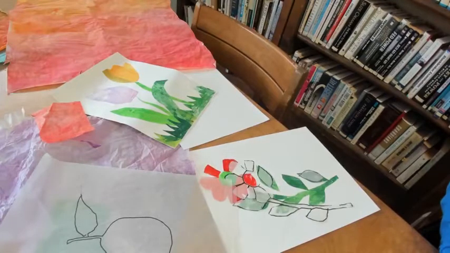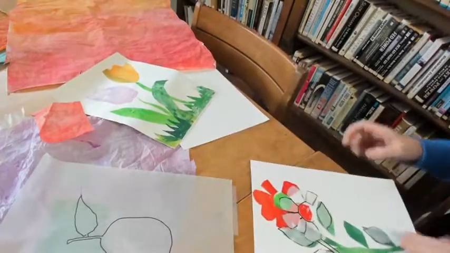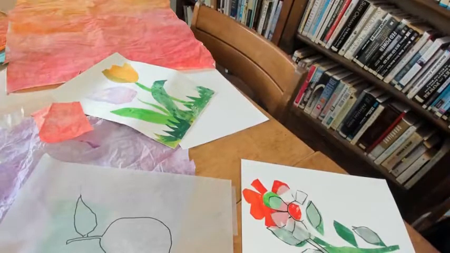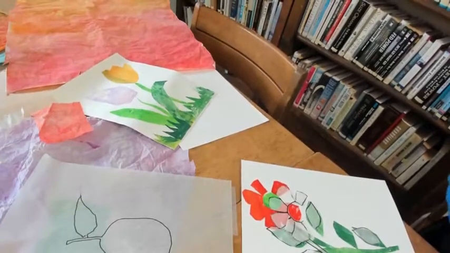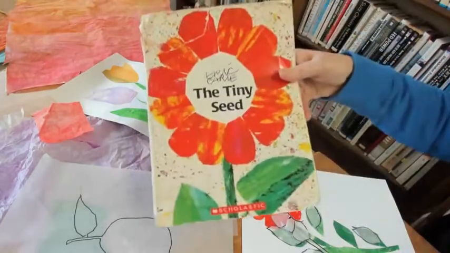Hi everyone. Today we're going to make a collage, and we're going to base it on the style of Eric Carle. Eric Carle is a very famous children's book writer.